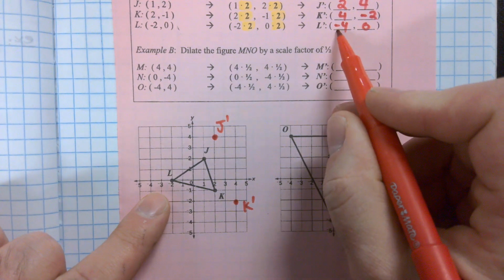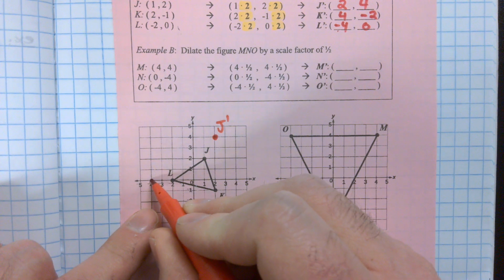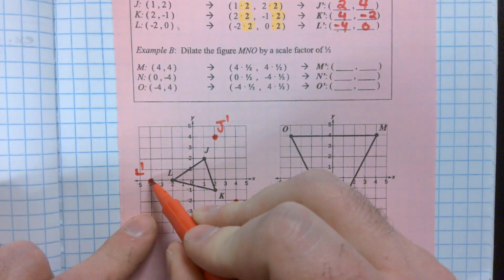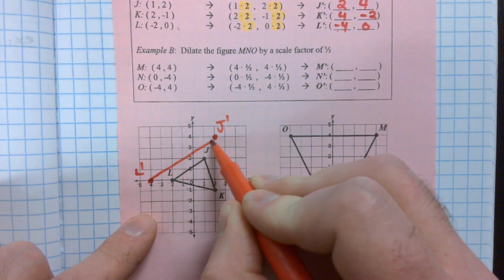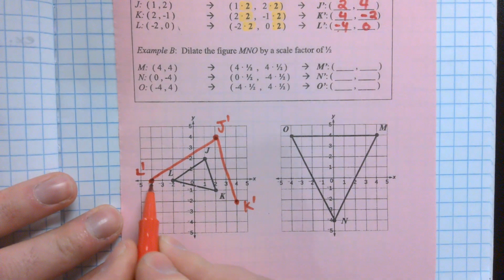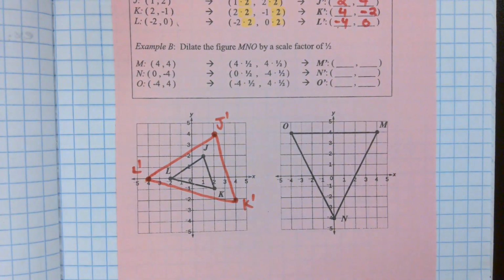Let me plot this last point, negative 4, 0. So go over to negative 4, 0 spaces up and down. It's my last one, L prime. Now we can connect all those dots together. And we see a very interesting image triangle here.